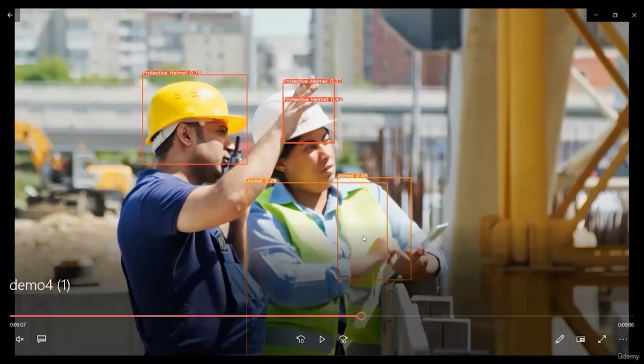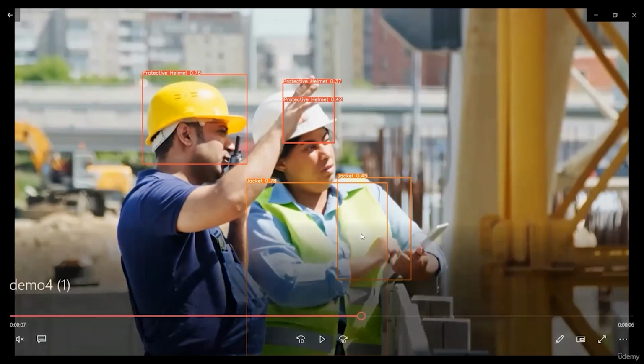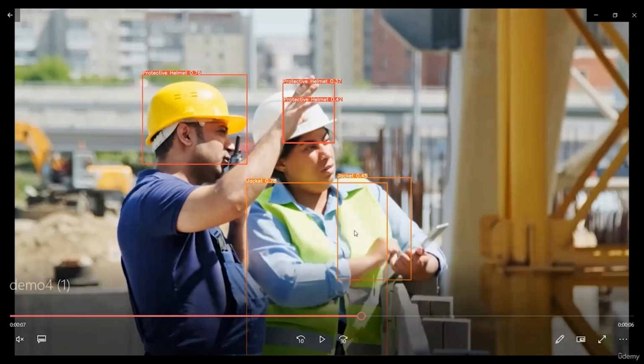Now let's test our model on the live webcam. Although I'm not wearing PPE, personal protective equipment, I want to see if I wear a mask, whether the model is able to detect it or not. While on the videos and images our results are very good, let's test our model on the live webcam in the next part of the video.